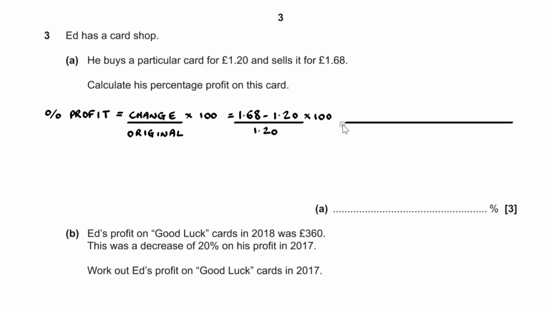So 168 take away 120, that's 0.48. So we've got 0.48 divided by 120, and then we multiply this by 100. So we need to work out what is 0.48 divided by 120.